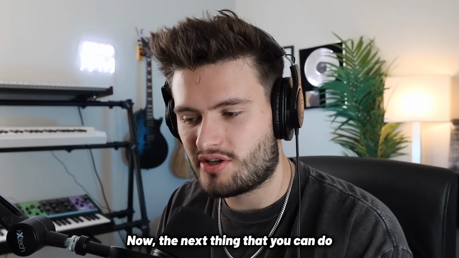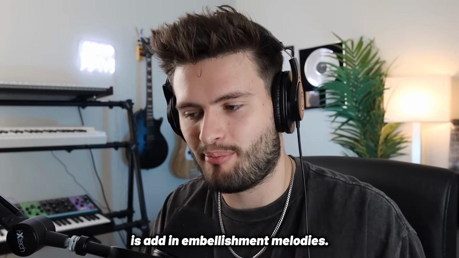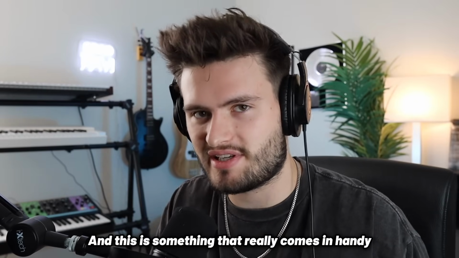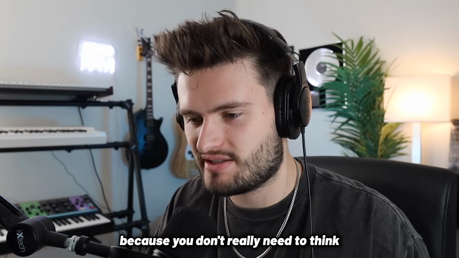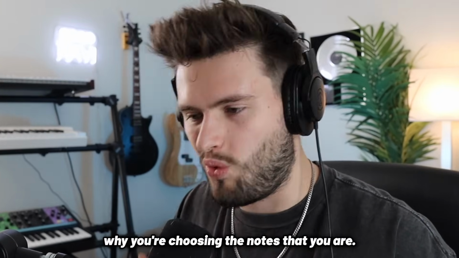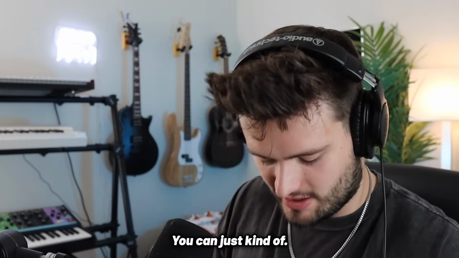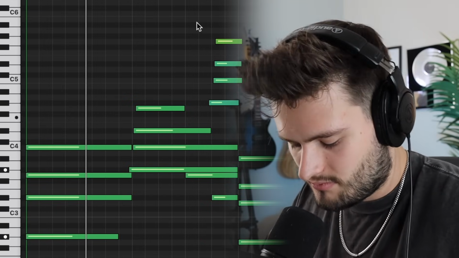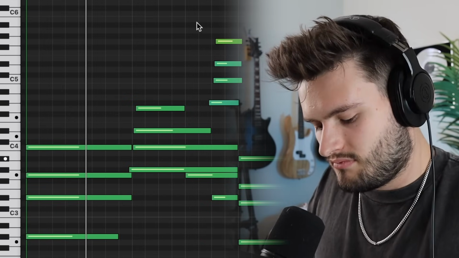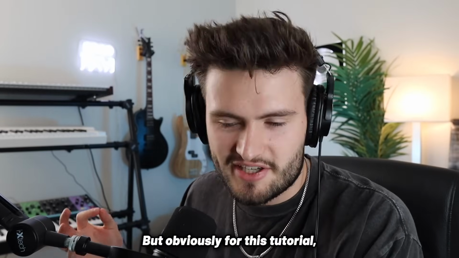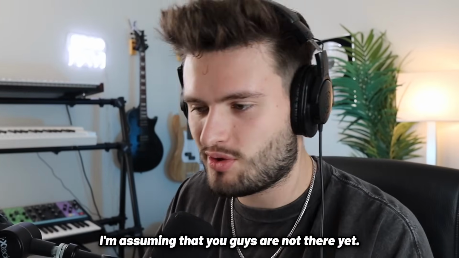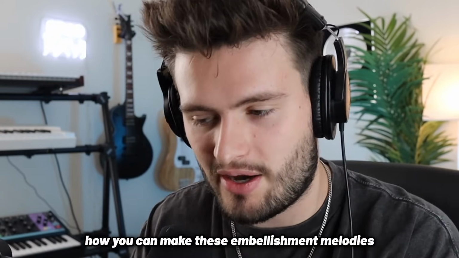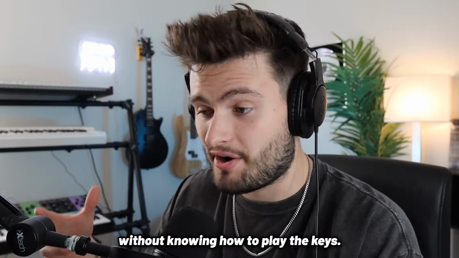Now, the next thing that you can do is add in embellishment melodies. And this is something that really comes in handy when you actually know how to play the keys, because you don't really need to think much about why you're choosing the notes that you are. You can just play melodies within the chord. But obviously, for this tutorial, I'm assuming that you guys are not there yet. So let me show you how you can make these embellishment melodies without knowing how to play the keys.